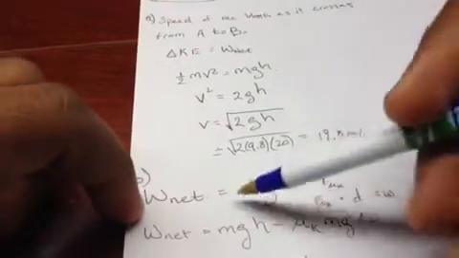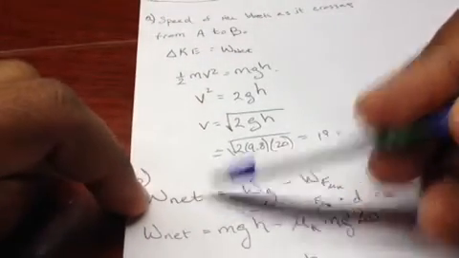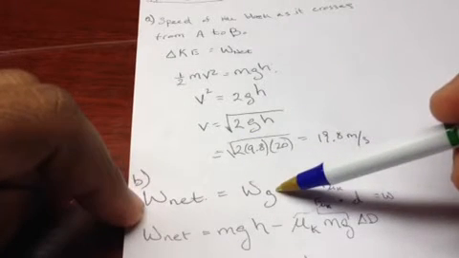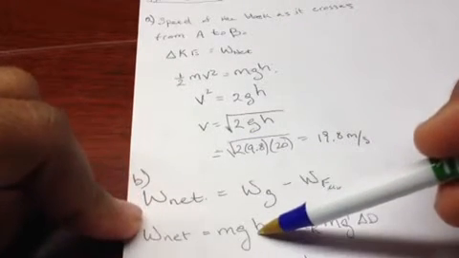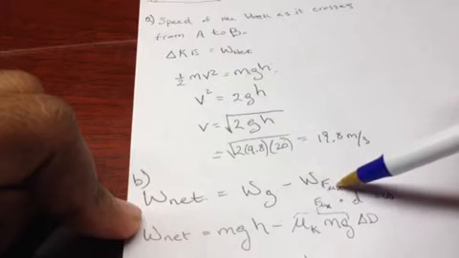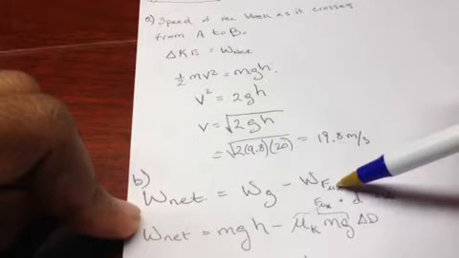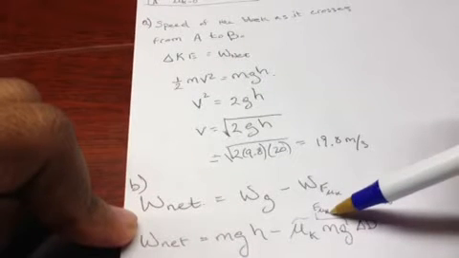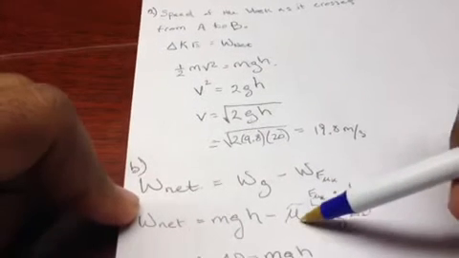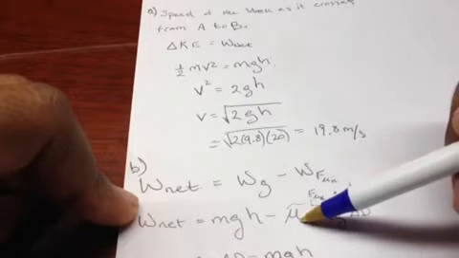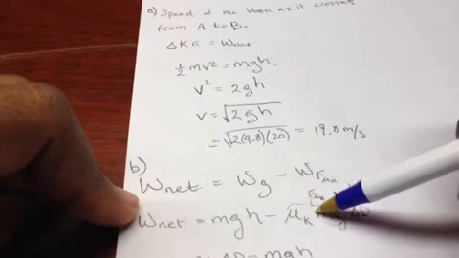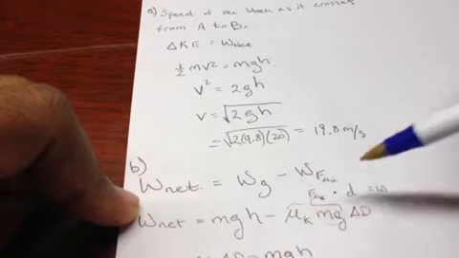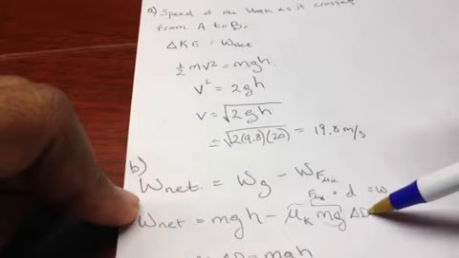Alright, so that allows us to set up this equation, that the net work is equal to the work done by gravity, i.e. mgh, and the work done by kinetic friction. The force due to kinetic friction is equal to the coefficient of kinetic friction times the normal force, and the normal force is mg, times the distance over which that force was acting.